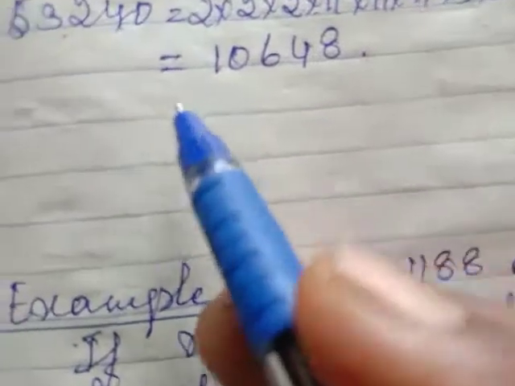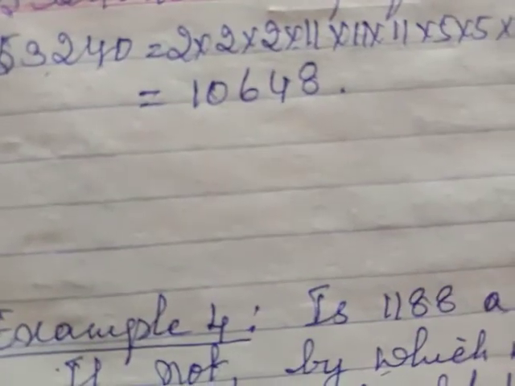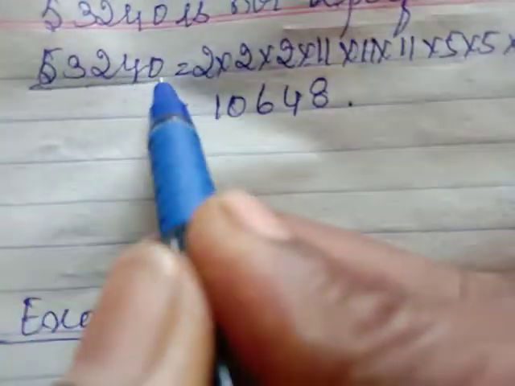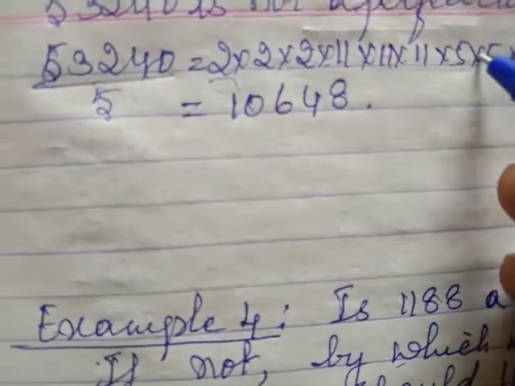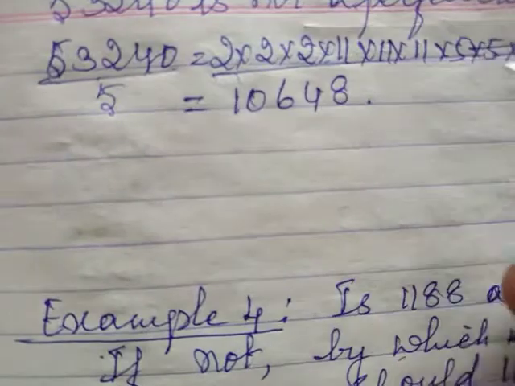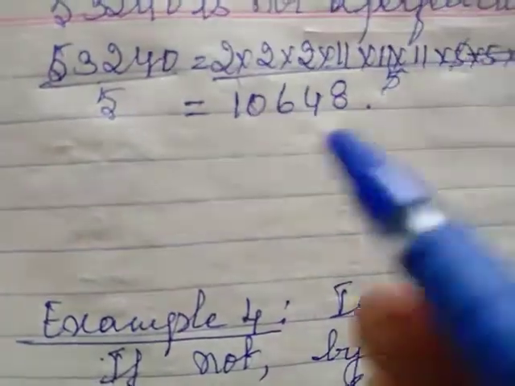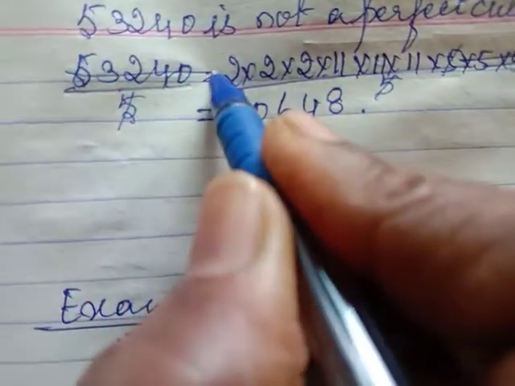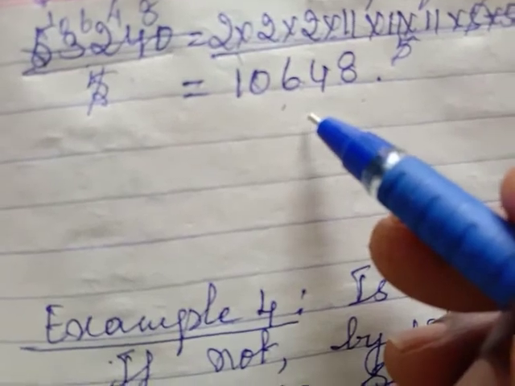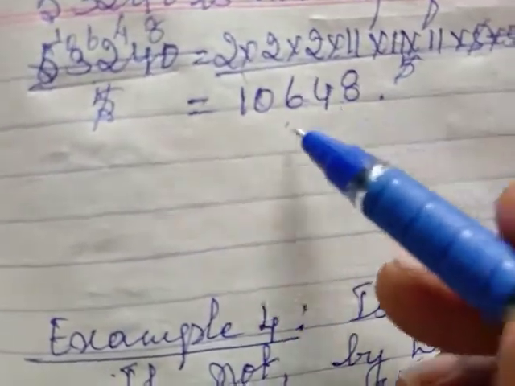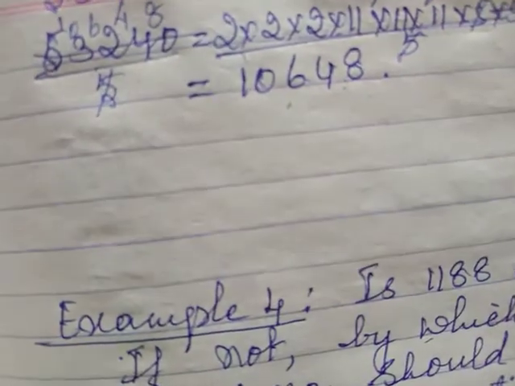You can see here. Have you got this? This should be divided by 5, and this is also divided by 5. Here this 5 will get cancelled, and again here 5 will get cancelled. How much do you get? 5 1s are 5, 0. 5 6s are 30. Then 5 4s are 20. 5 8s are 40. So 10,648 is a perfect cube. You can check it if you want. Again you can factorize, then you will get till here only 11.